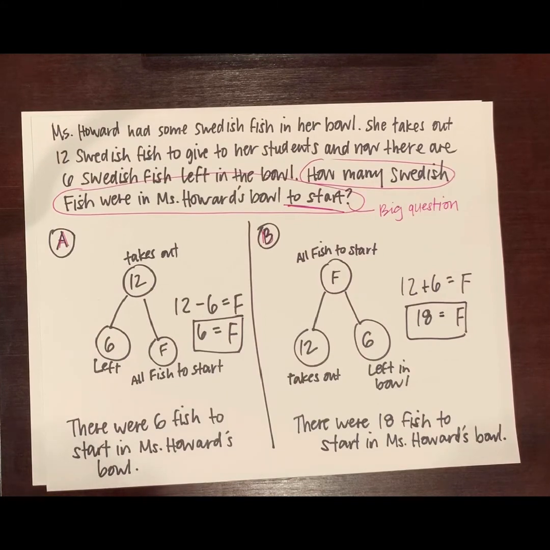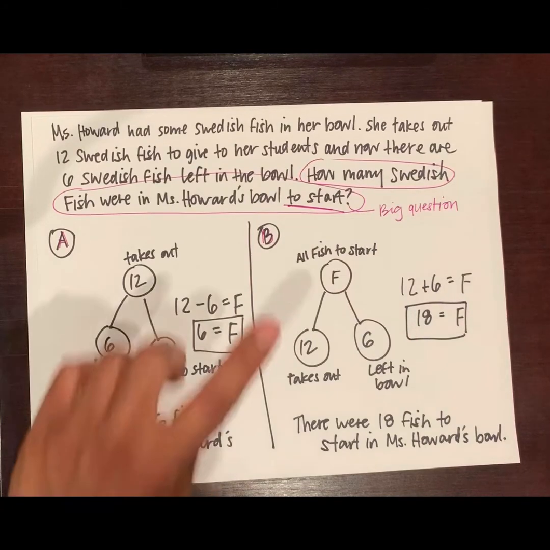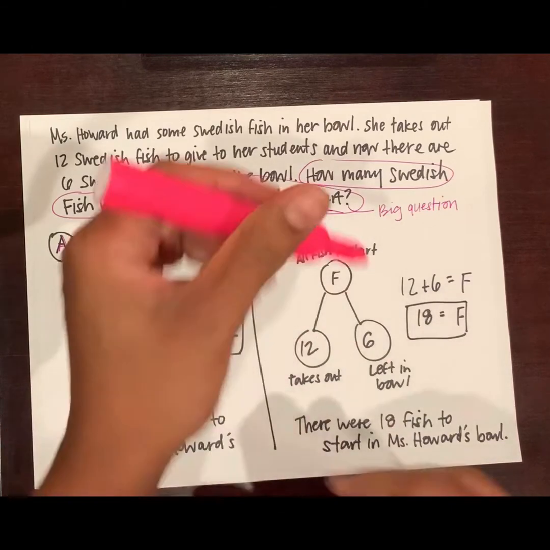Some friends are showing A, some students are showing B. Which student do you agree with and why? If you're a friend that agrees with student B, you're correct.